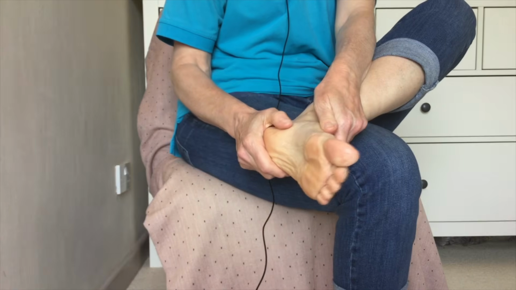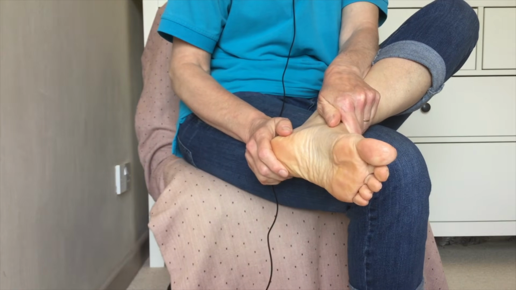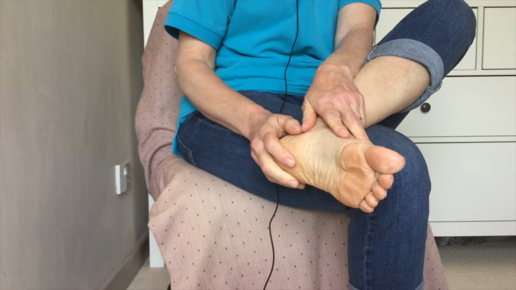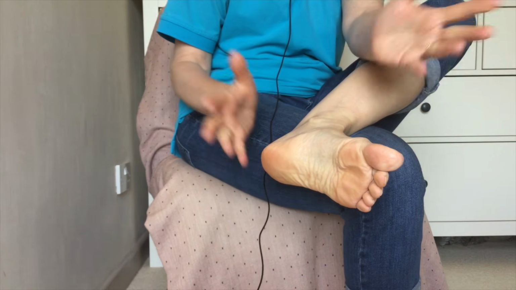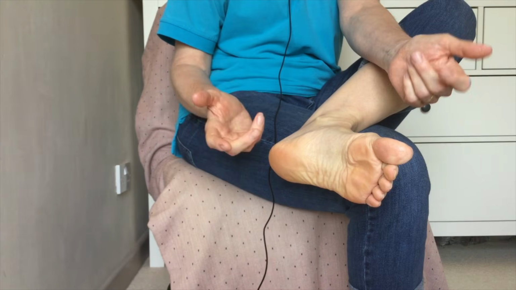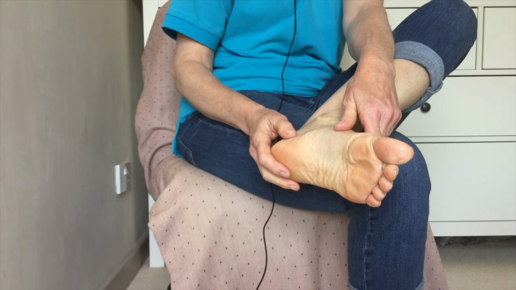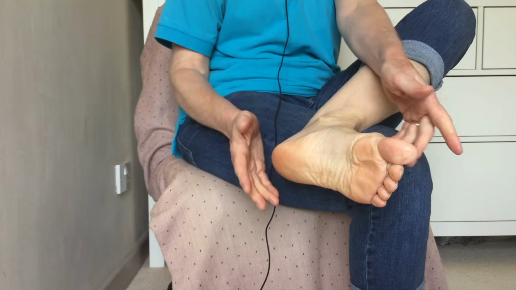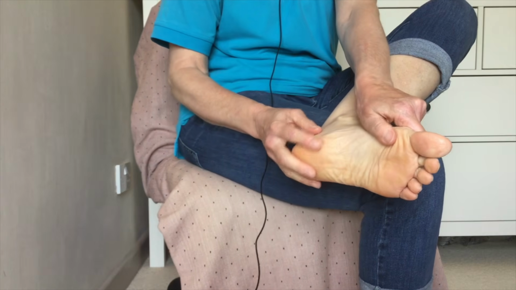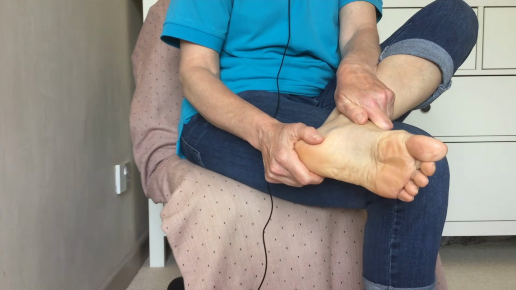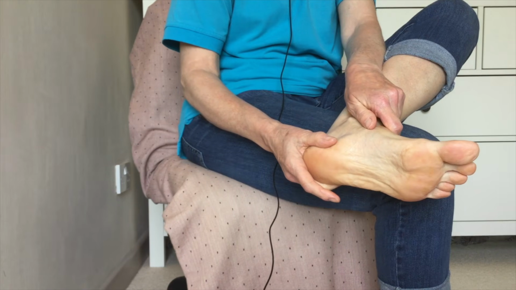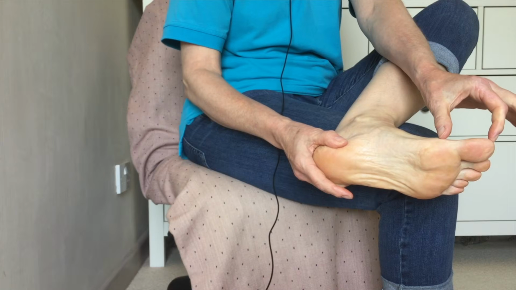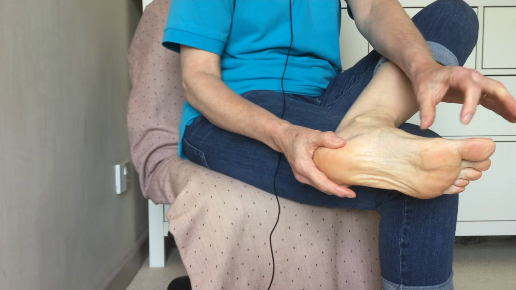Now we're going to start on the reflexology part of the foot. Now in reflexology terms, reflexologists believe that the foot, the hand, the face and the ear are microcosms of the whole body, so you can access the whole of your body through various parts of the feet. Now in reflexology terms, the toes represent the head.